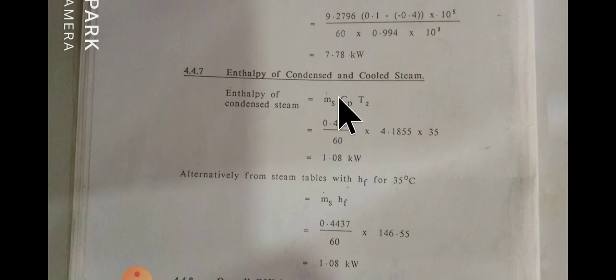Okay, now the enthalpy of the condensing steam we can calculate with two formulas, m cp T2, or directly the mass flow rate multiplied by hf, the saturated liquid enthalpy. You can also check this value from the steam table. At 35 degrees we have hf 146, multiplied by the mass flow rate of steam in kg per second, divided by 60 to get kg per second. Now we get 0.108 kilowatt. This is the enthalpy of the steam which condenses and mixes with the water. From the other formula, with cp given in the paper, the mass flow rate multiplied by temperature, you get the same result.